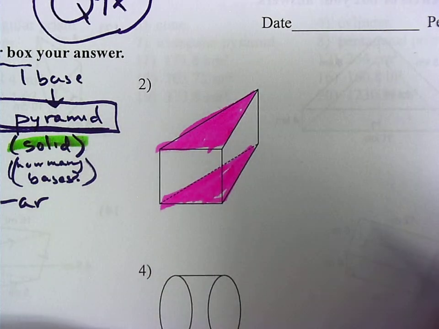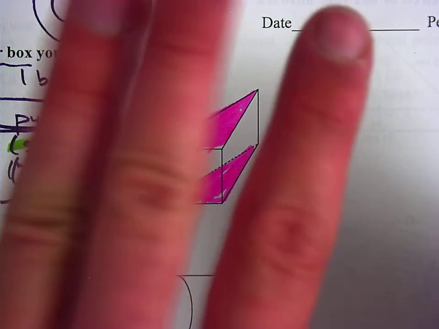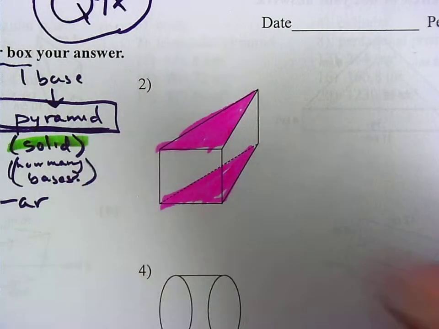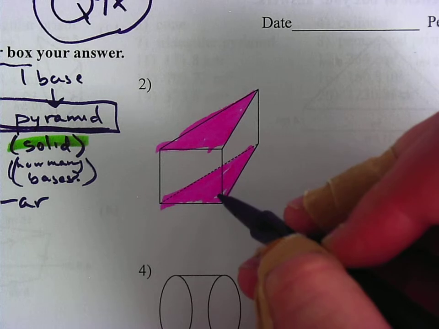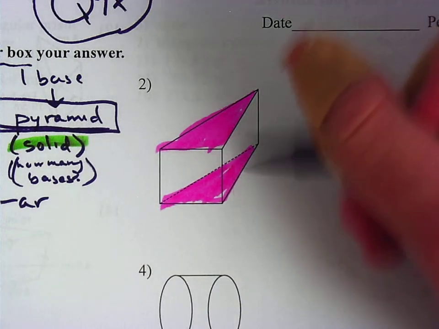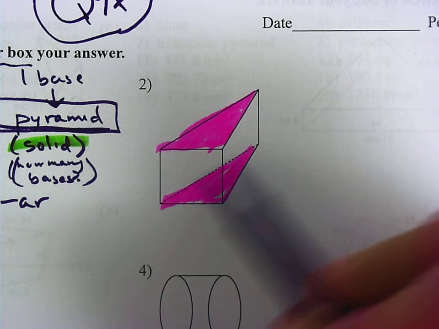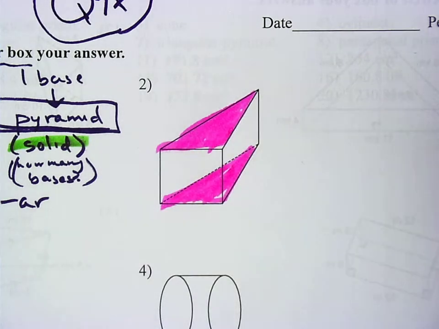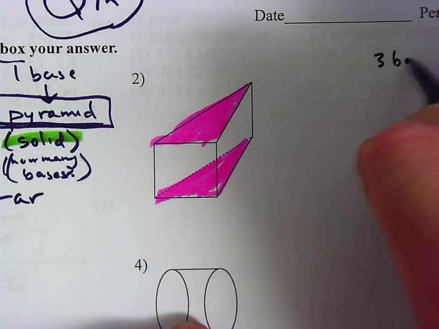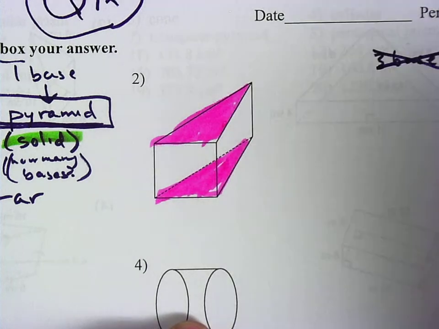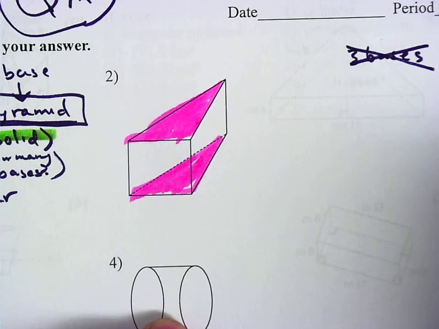They're all up and down, and there are a total of 3 of them. There's a rectangle in front, a rectangle on this side, and a rectangle in the back. And we don't have anything with 3 bases. There's no solid that has 3 bases. So that can't be our base.